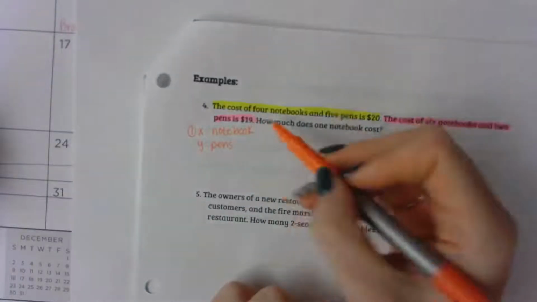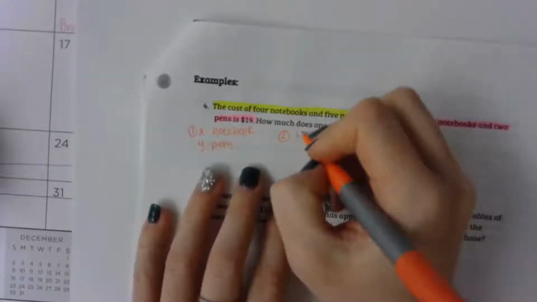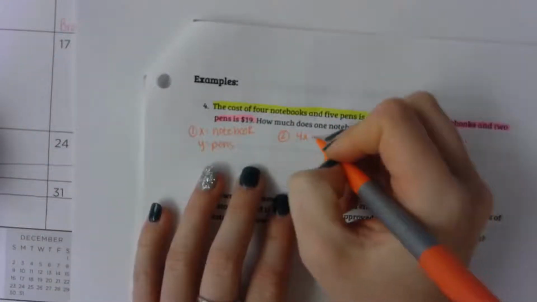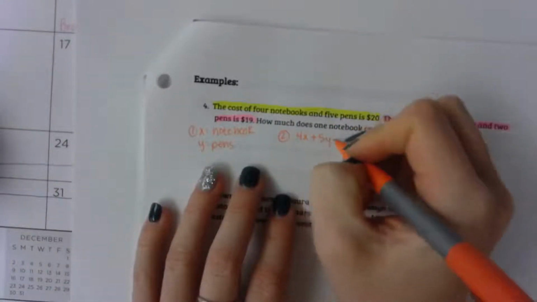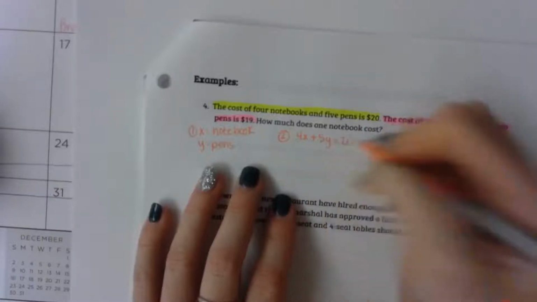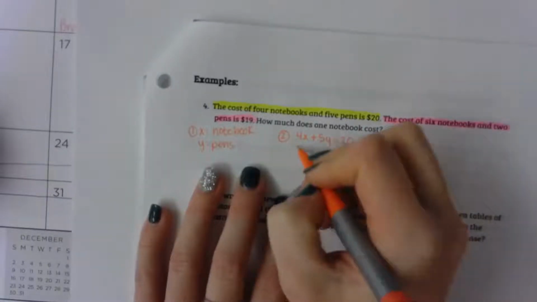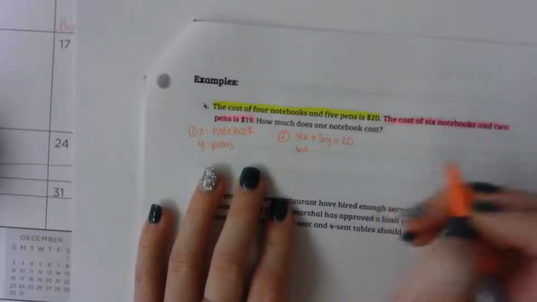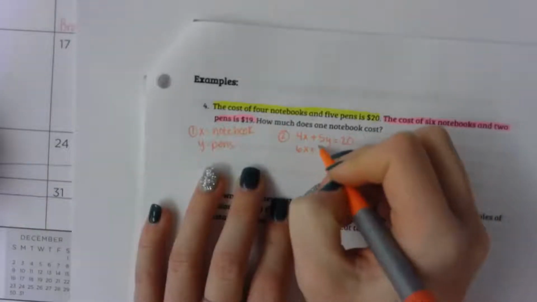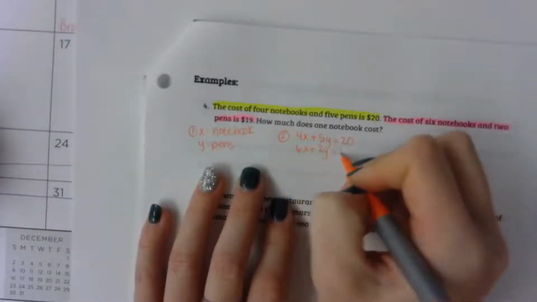The cost of 4 notebooks, so that's 4x, and 5 pens, so plus 5y is $20. The cost of 6 notebooks and 2 pens is $19.